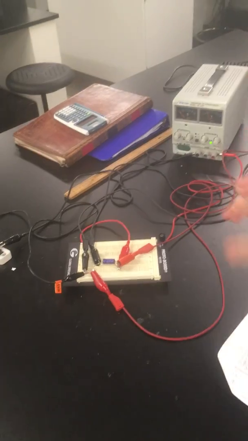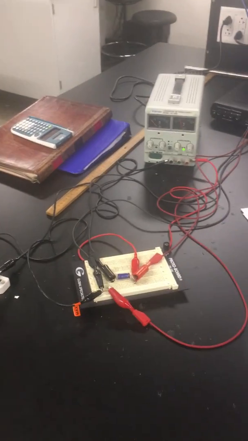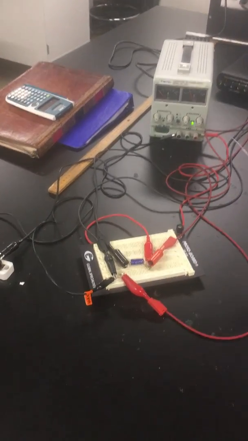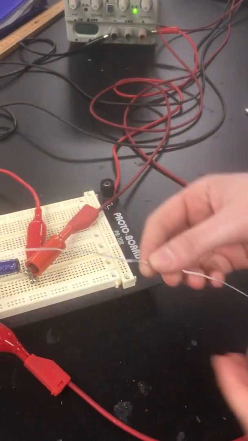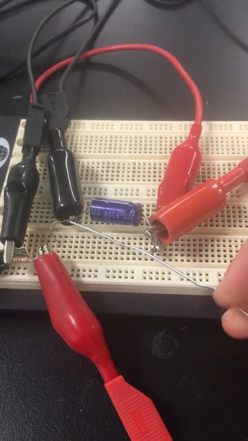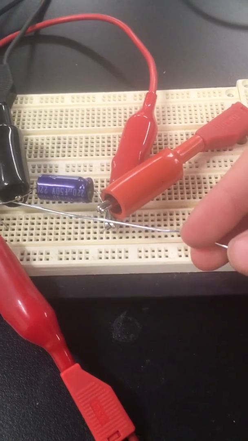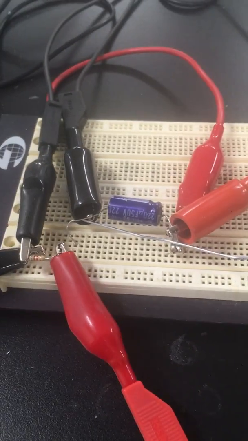This is experiment 21, RC circuits. First thing we're going to do is, this should already be set up. Before we do anything, we're going to discharge our power source. So we're going to take this paper clip and put it between both sides of the power source to discharge it. And that's all we're doing there.